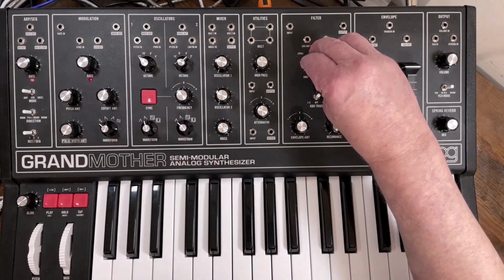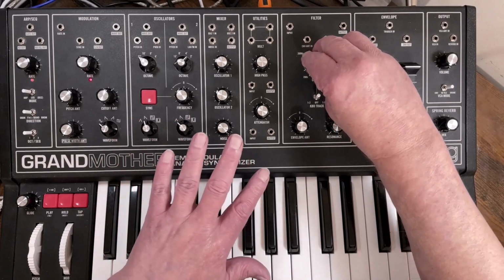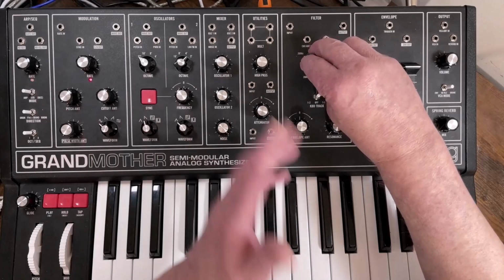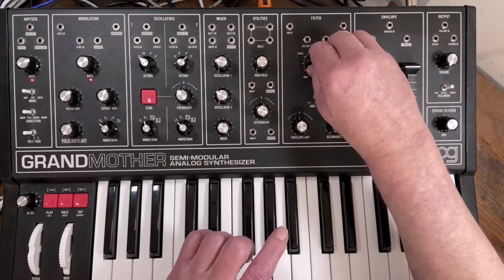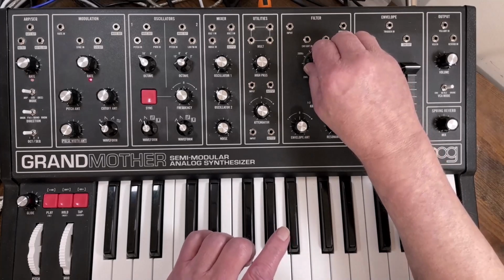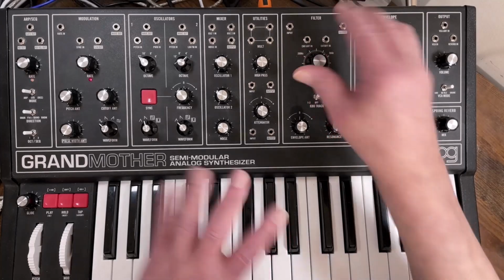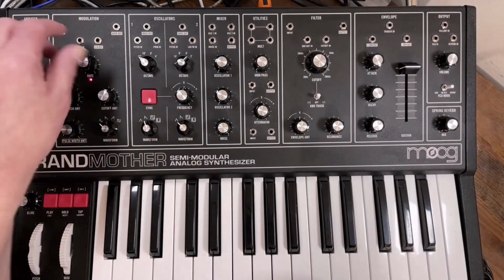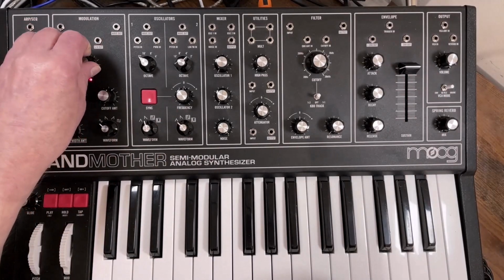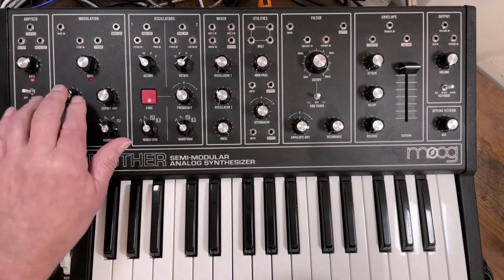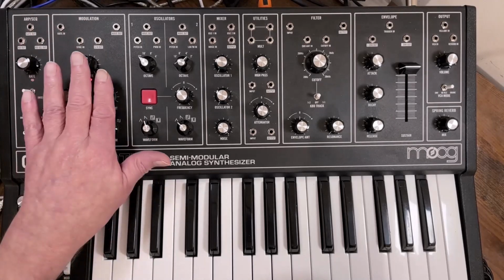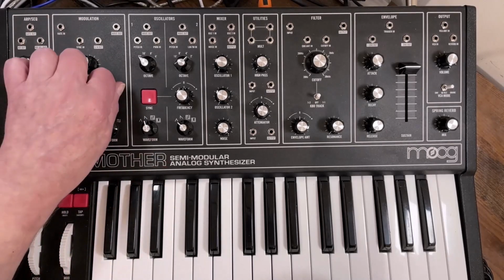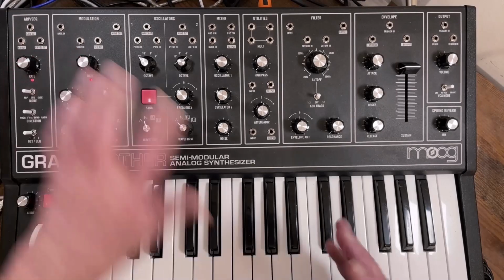So hopefully my voice will carry over this. We don't want the full signal going through because it's a little bit too toppy and a bit too hissy. So if we move the cutoff to maybe halfway, and then we set the rate to about halfway, and on the Grandmother you can route the LFO section to the pitch or the filter. So obviously you want to use the filter, so we'll set that to about halfway as well.